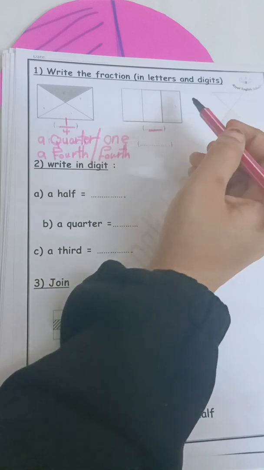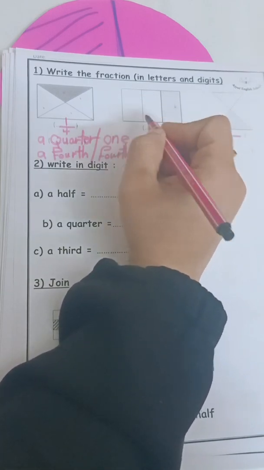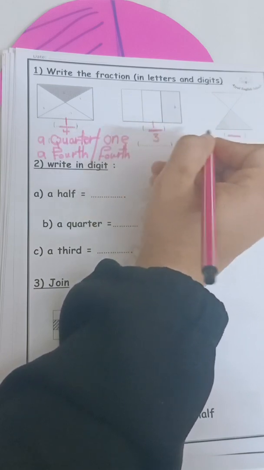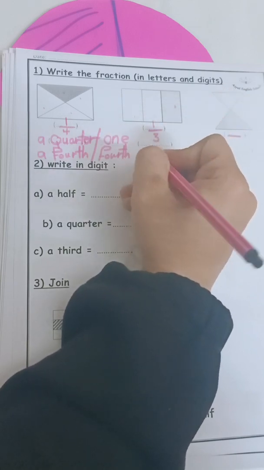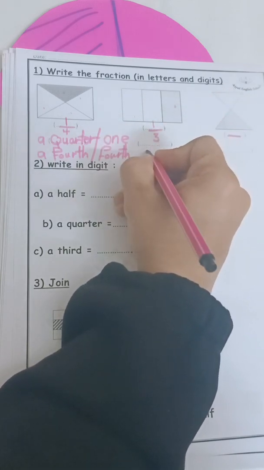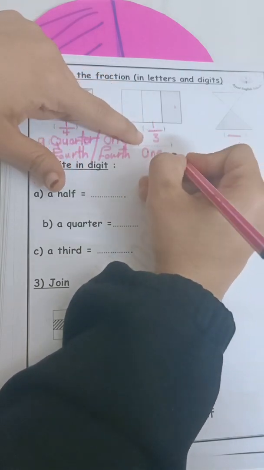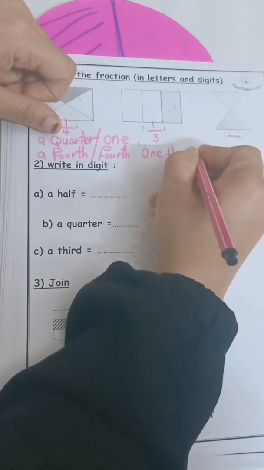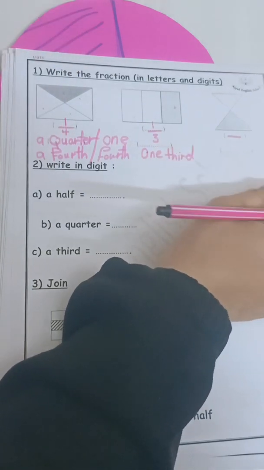Here we have how many colored parts? One only. And how many all parts? 1, 2, 3. Okay, write in letter. Miss, I hope write 1/3. So we will write 1/3, 1/2, 1/4.